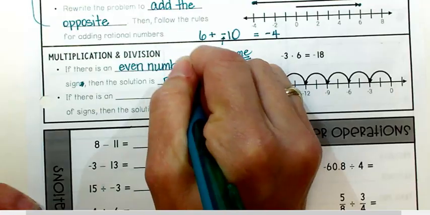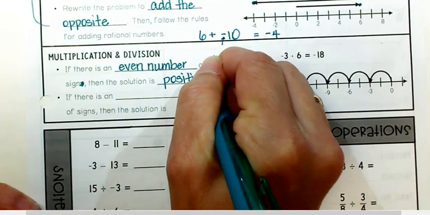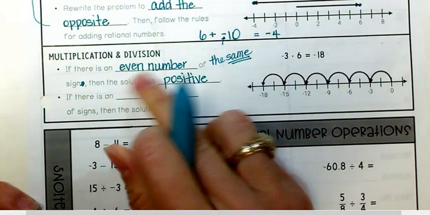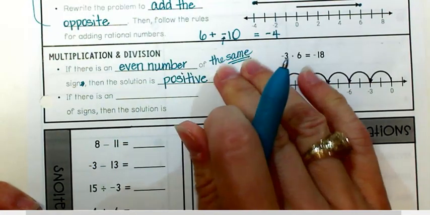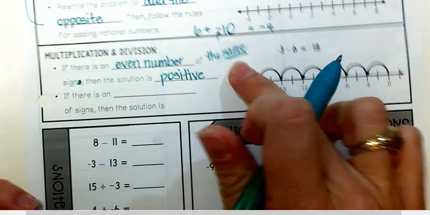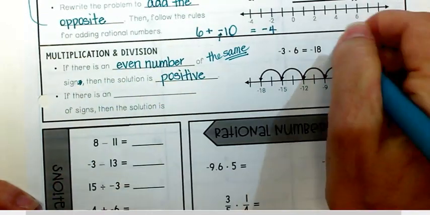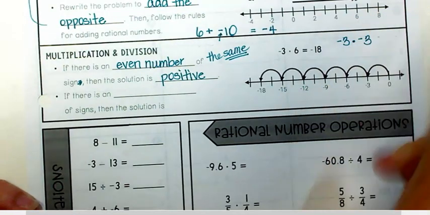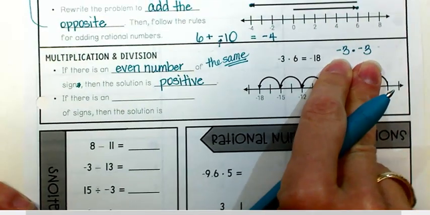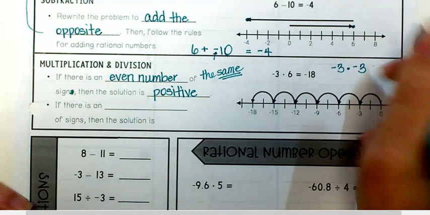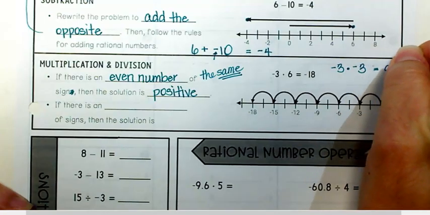Okay, let's clarify that. Because here I have a negative and a positive. Well, that's two signs, but they're not the same. So we needed to clean that up. If there's an even number of the same sign, then the solution is positive. So like -3 times -3, I have an even number of the same sign. So my answer will be positive.